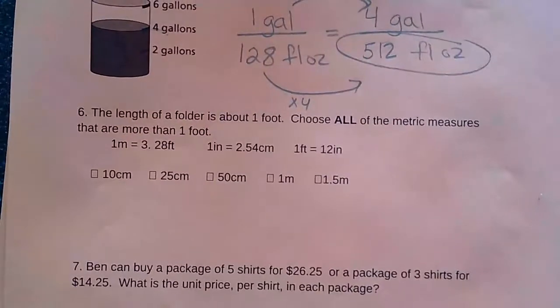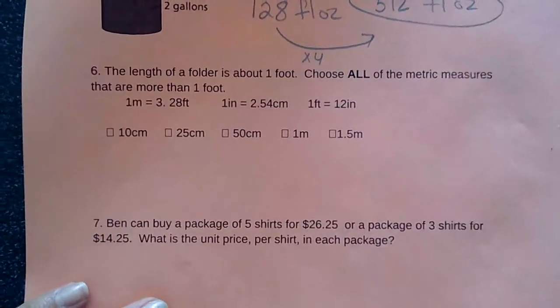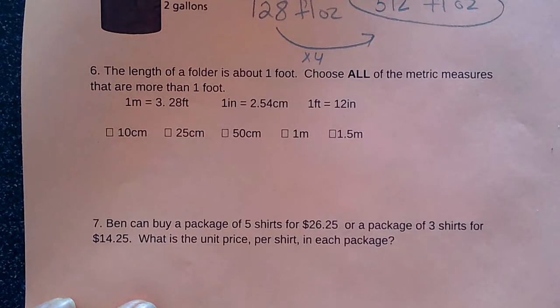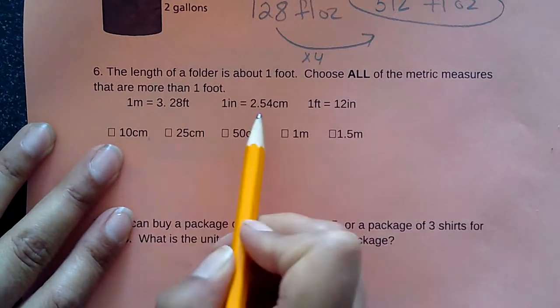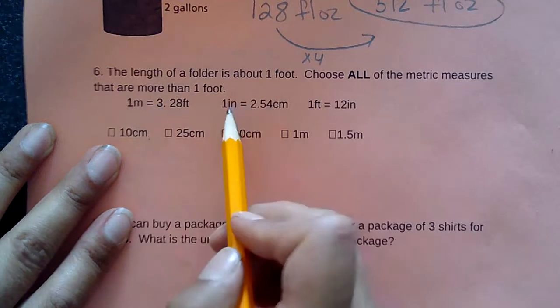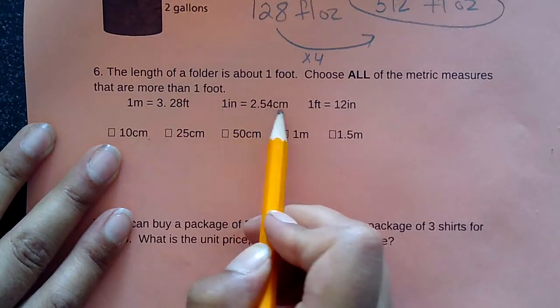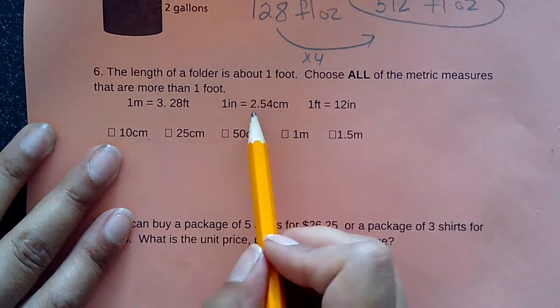Number 6, the length of a folder is about 1 foot. Choose all of the metric measures that are more than 1 foot. So 10 centimeters. Well, 1 inch, here are the conversion factors that I have to work with. 1 inch is 2.54 centimeters. So how many inches is 10 centimeters?